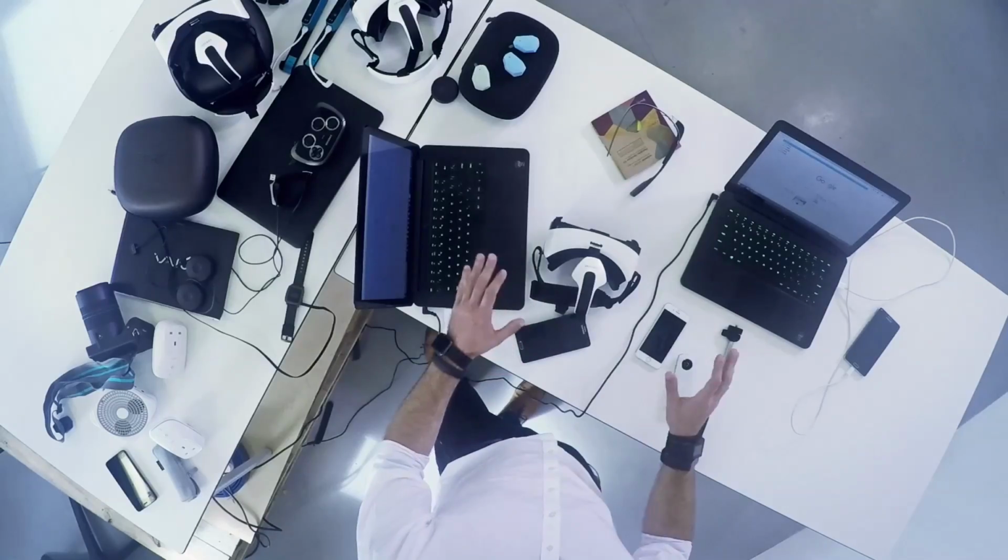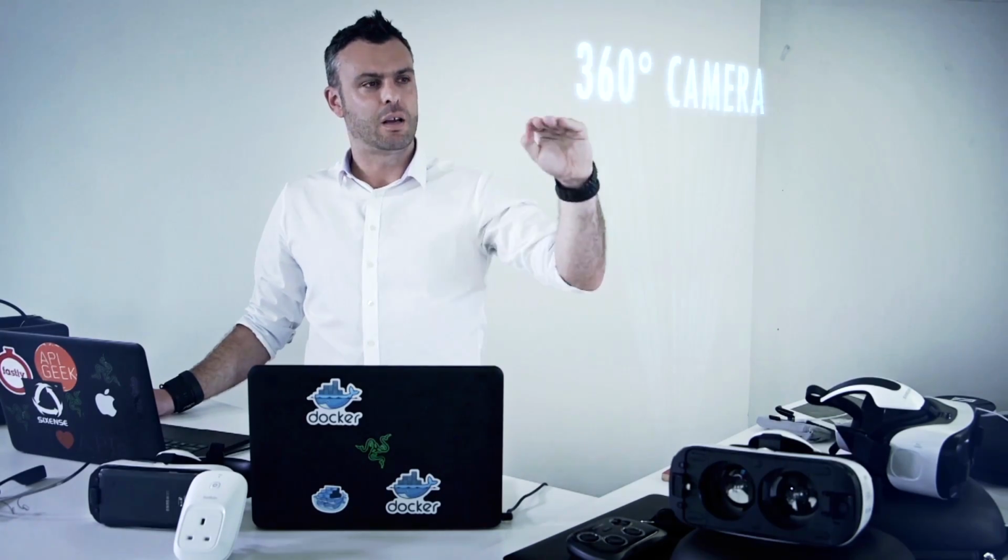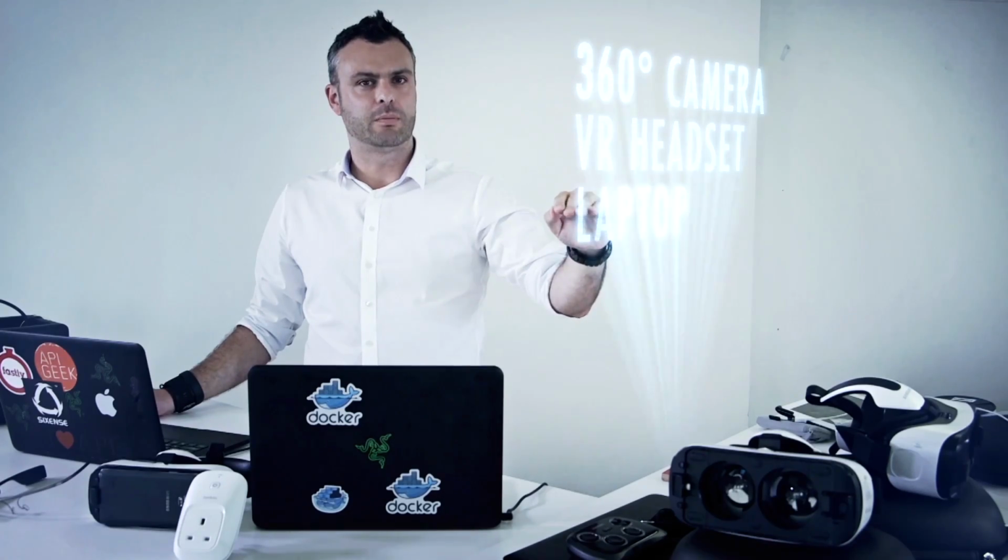Hi, my name's Lewis and today's recipe is the teleporter. Our use case for our experiment today is how do we connect a remote lone worker out in the field to a knowledge worker with expertise who could be geographically located anywhere in the world. You're going to need a 360-degree camera, a VR headset and a laptop.